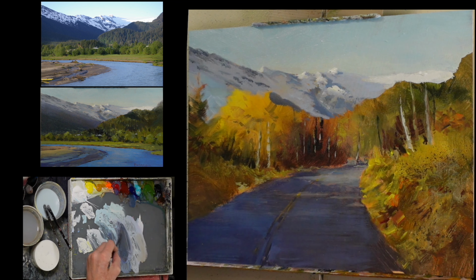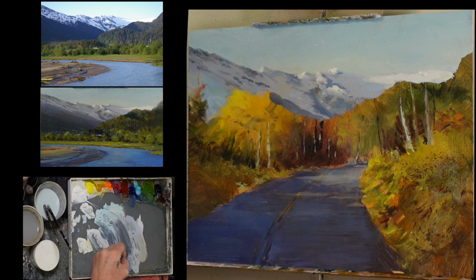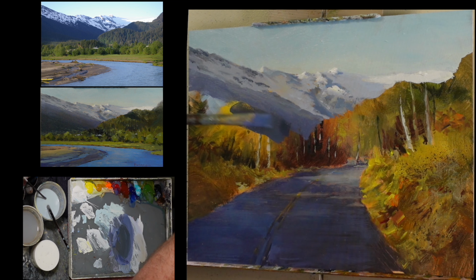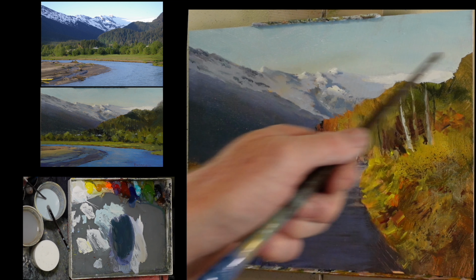Now there's another thing that I'm going to do here: I want to keep this side of this dark block light because it's going to go darker as it gets closer to me. Okay, so now as I come down, I'm going to start adding my transparent red iron oxide to warm that darker color up. So now I've got a warmer version of this purple color. You can see that kind of has that feel of space, doesn't it?